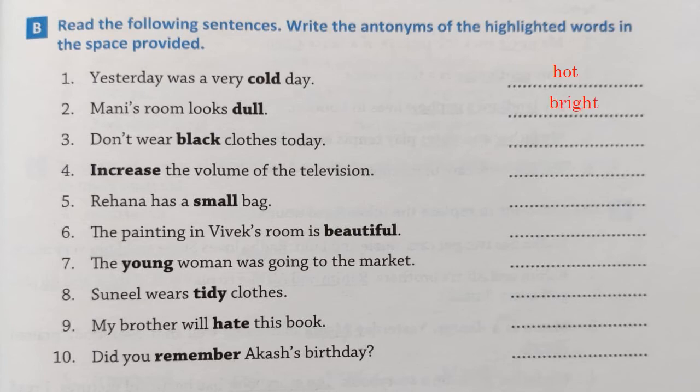So write bright. Next we have, don't wear black clothes today. What is the antonym of black? White. Number 4, increase the volume of the television. Increase, decrease. So write down decrease.